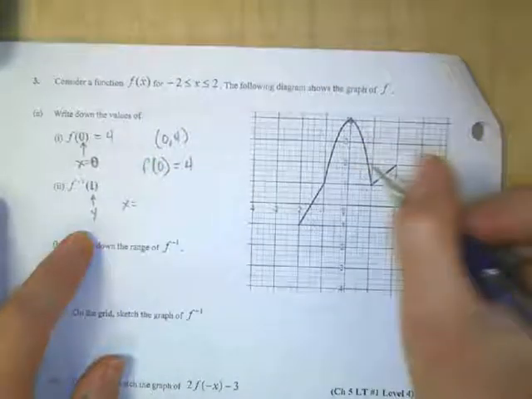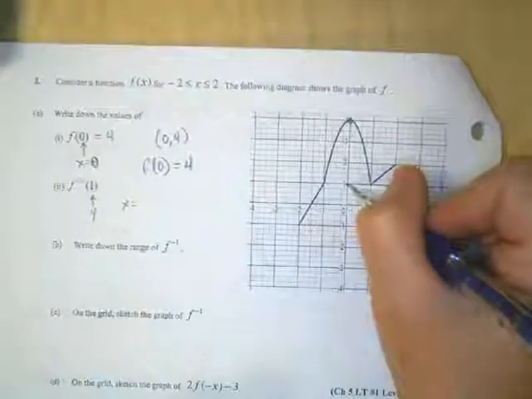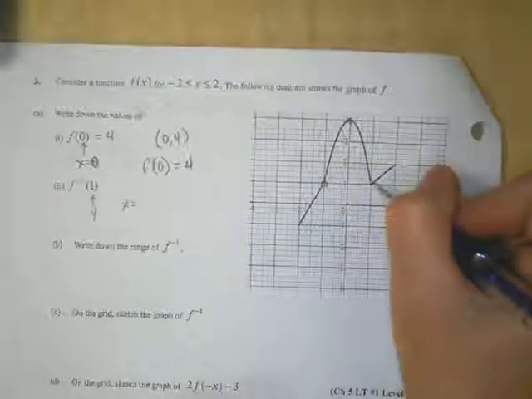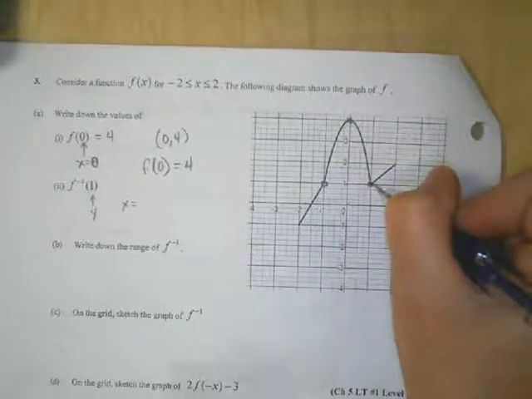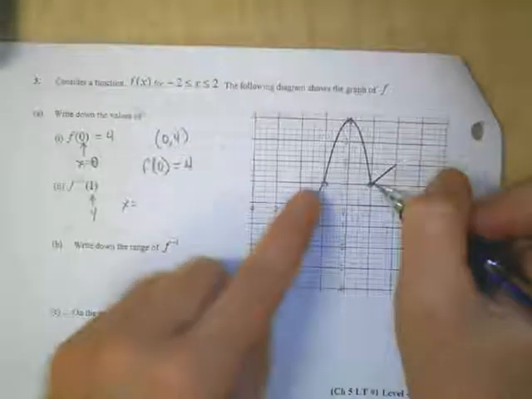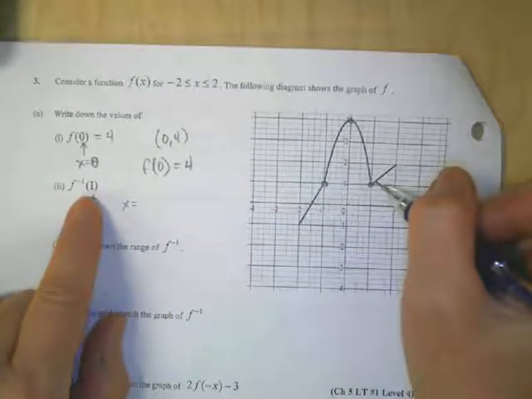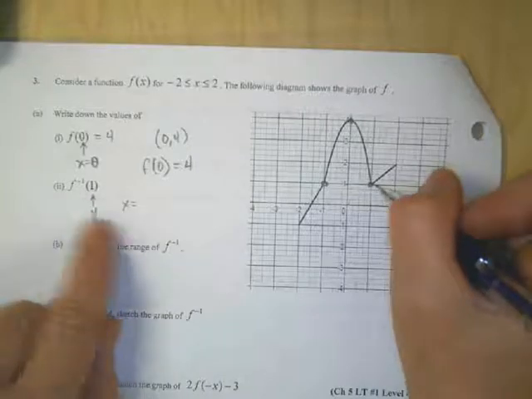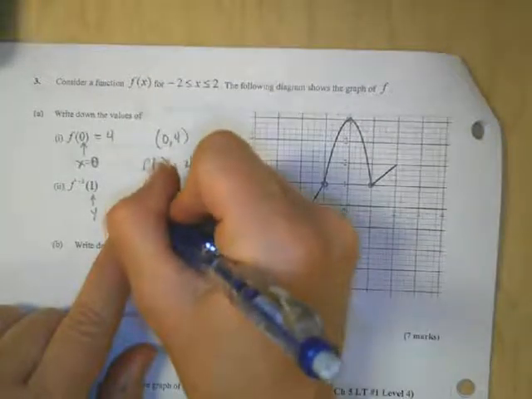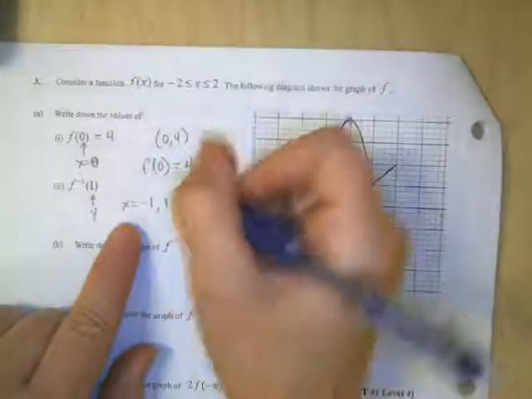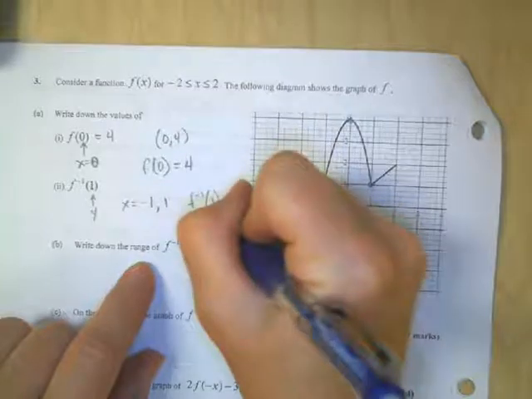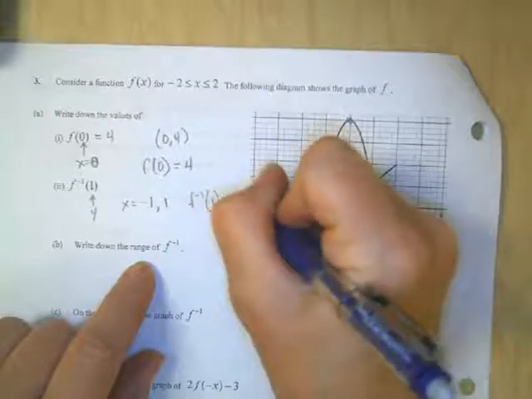So when y is 1, well, here is 1 on the y-axis. So where does that hit the graph? It hits it here, and it hits it here. So there's actually 2 answers. So when we want to find the inverse function of 1, that means y is 1, so we're looking for x. So there's actually 2 answers. It could be -1 or it could be 1. So another way of writing that, f⁻¹ of 1 is equal to -1 or 1.